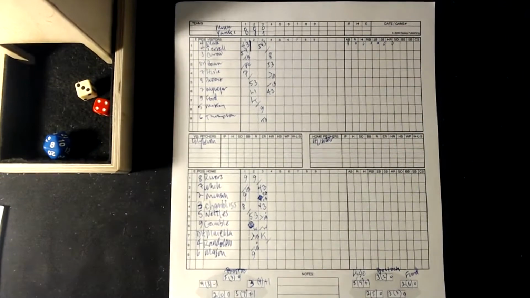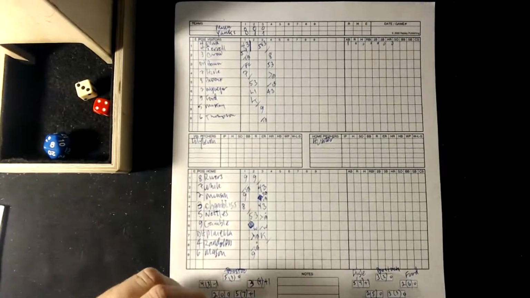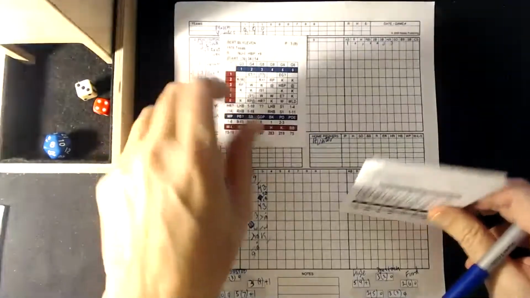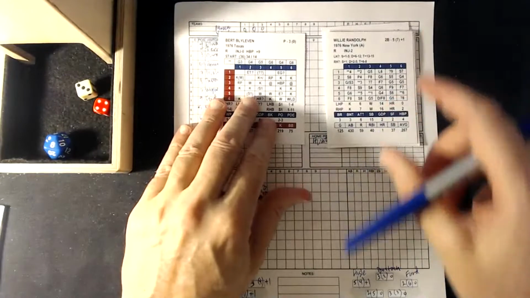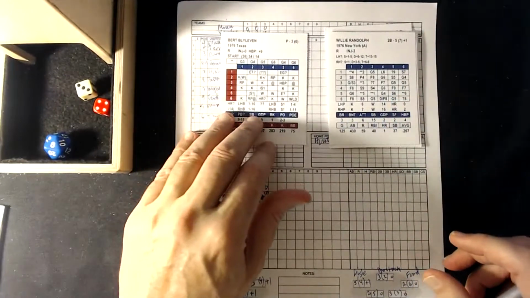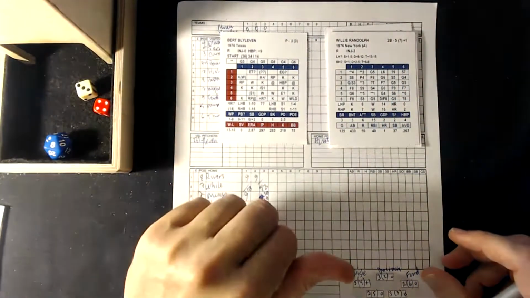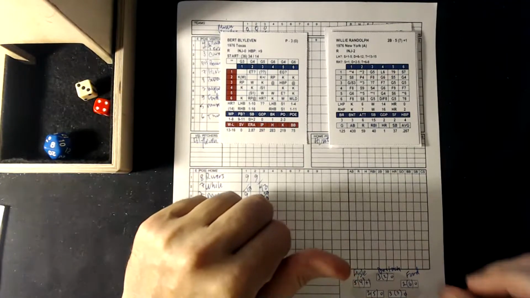And that's an E, and that's done. There you go. All right, Willie Randolph is coming to the plate against Bert Blyleven. Now, Bert Blyleven outlasts Jim Catfish Hunter in this game by a score of 5-4 in actuality.